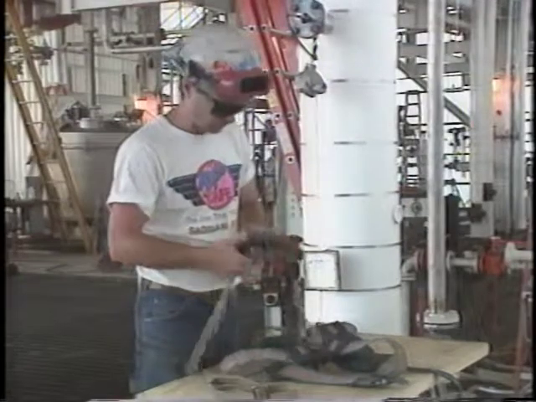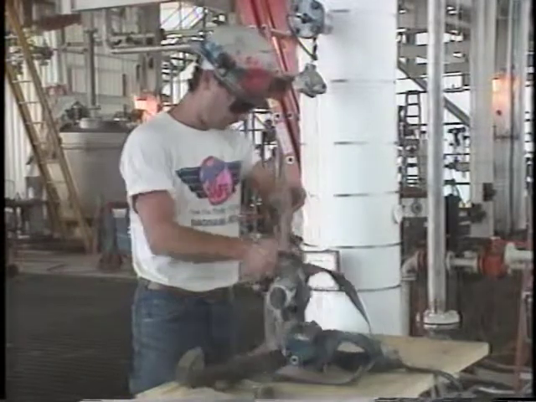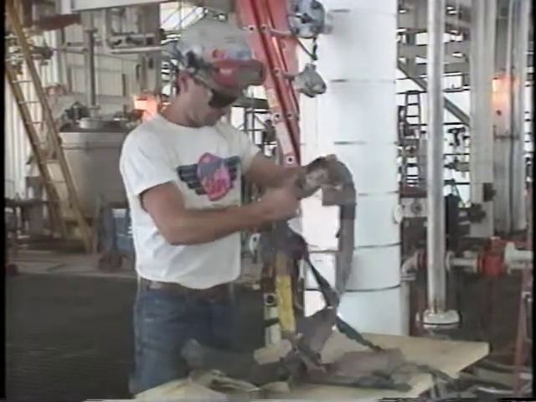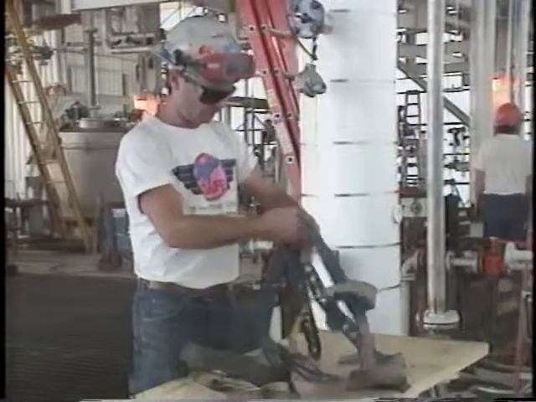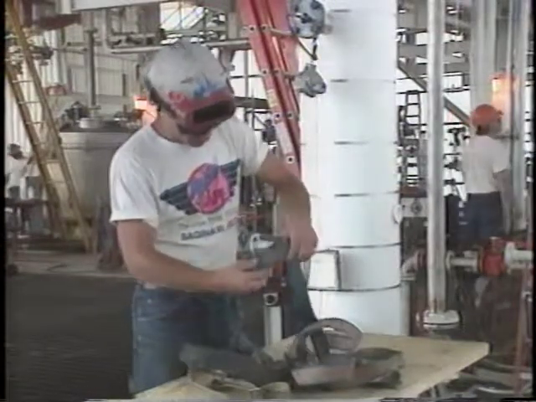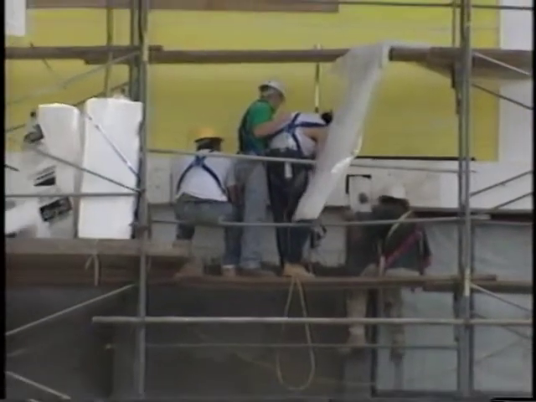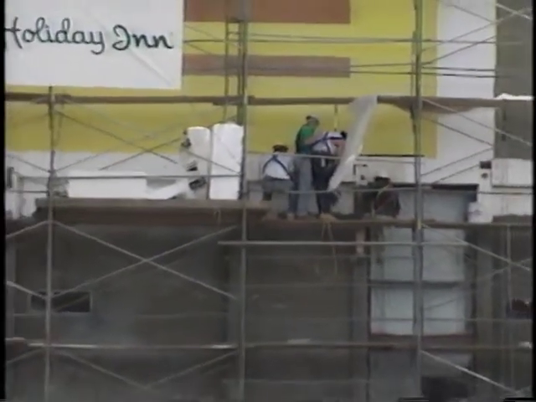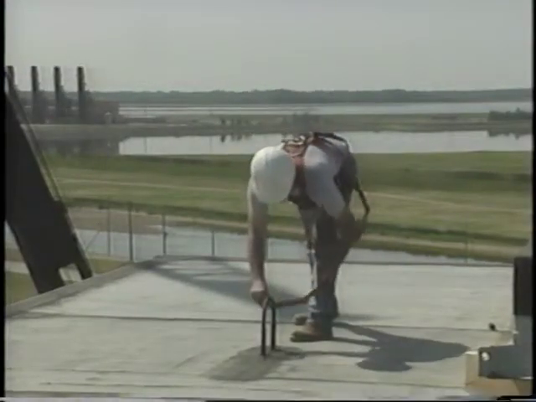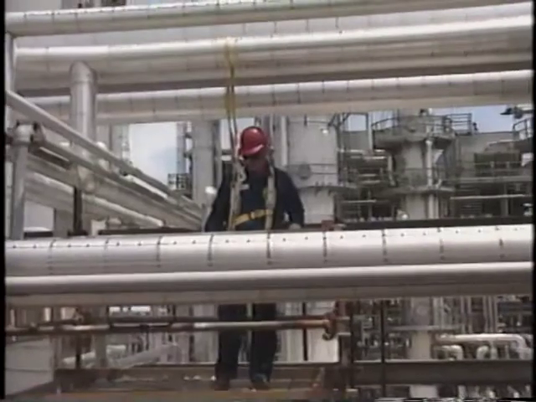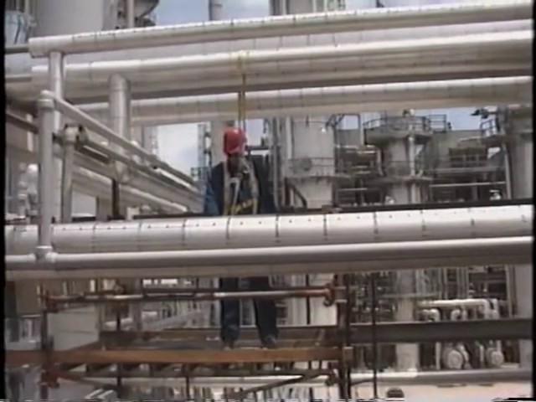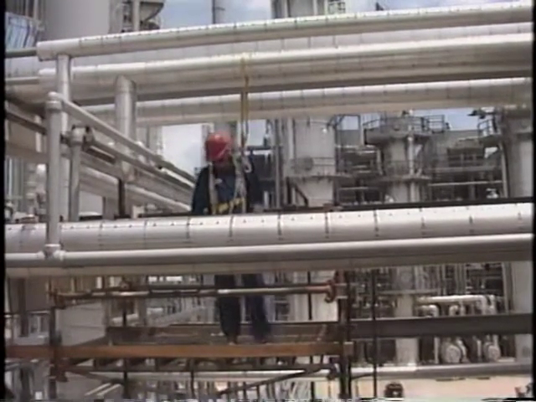Inspect the body harness and lanyard each time before use. Look for wear, tears, deterioration, and other signs of defectiveness that could affect the effectiveness of the system. Personal fall arrest systems must limit free fall to 6 feet or less. The key is the selection of a proper anchor point. An anchor point must be able to support 5,000 pounds per attached worker.